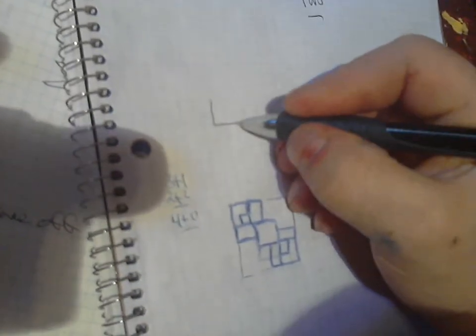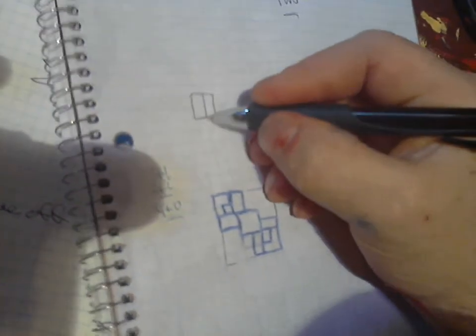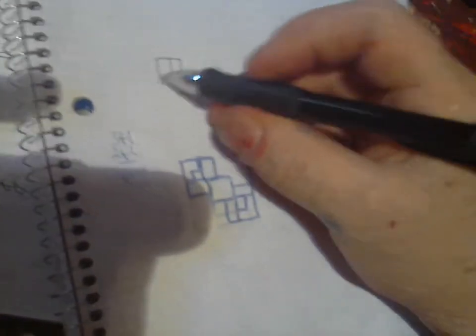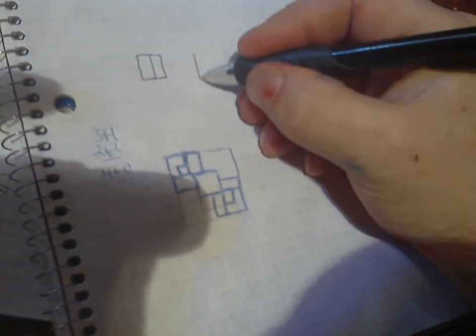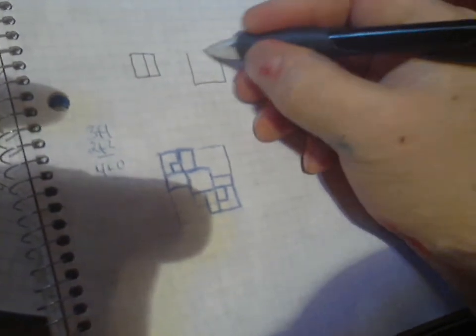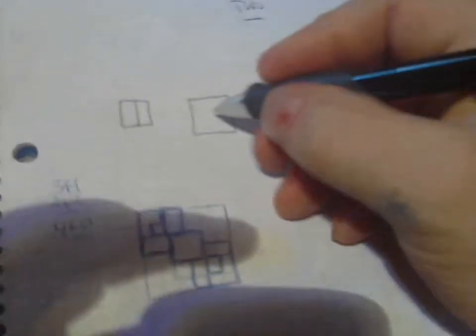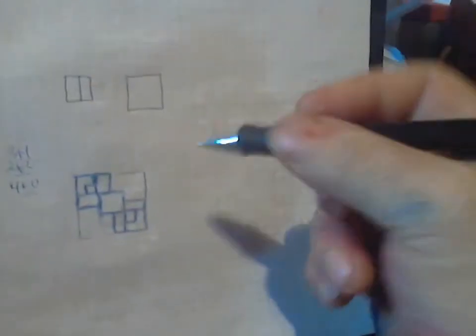We have 2 blocks, and I can do this. I can cut it in half, right? Now watch, when I have 3 blocks, I can't cut it in half. How do I show you this? I can't cut it in half.